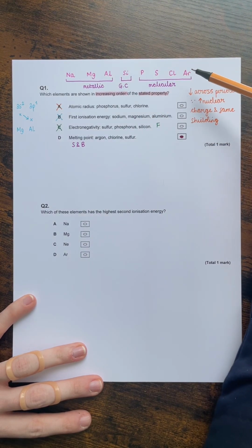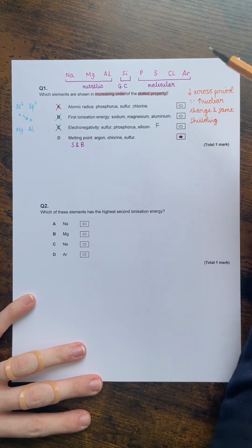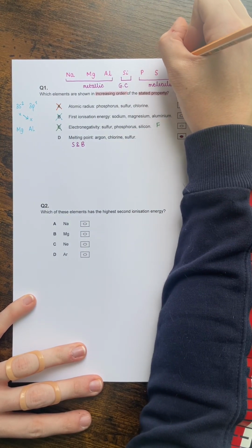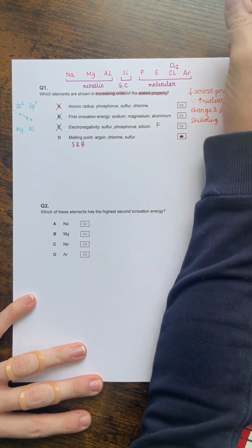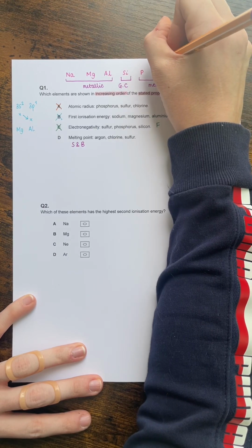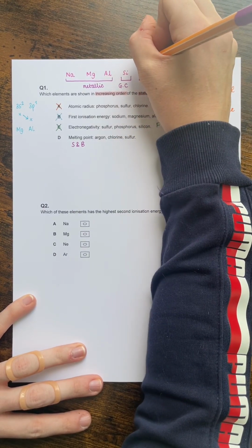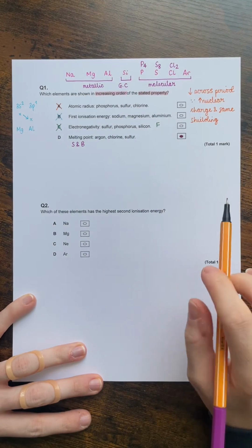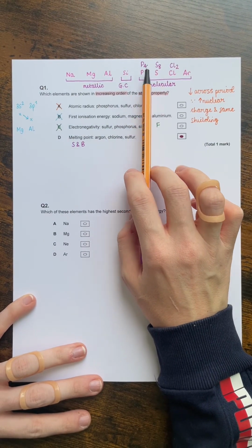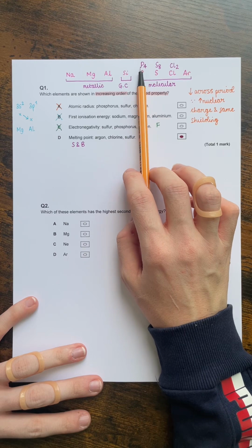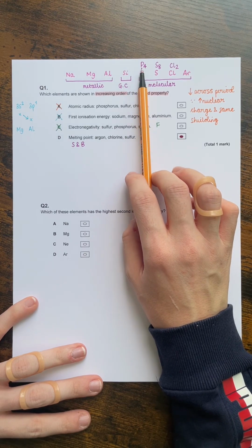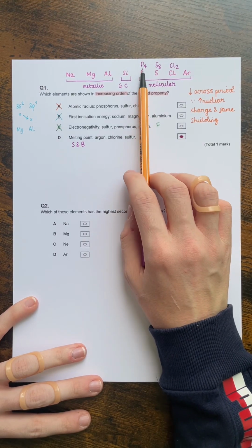So argon we know is going to be monatomic because it is a noble gas. Chlorine we would need to know is diatomic, so Cl2. Sulfur, which we probably haven't come across until periodicity, is S8, and phosphorus is P4. Now we don't tend to use these. You probably use phosphorus as P4 in the year 13 version of periodicity.